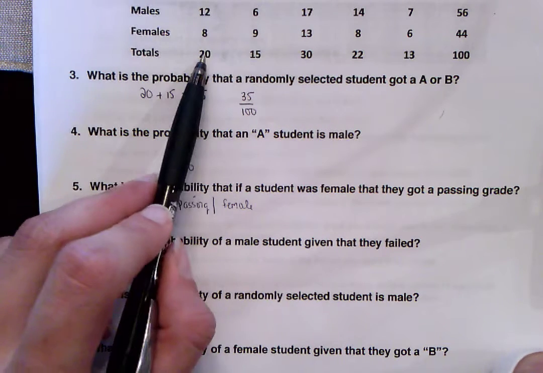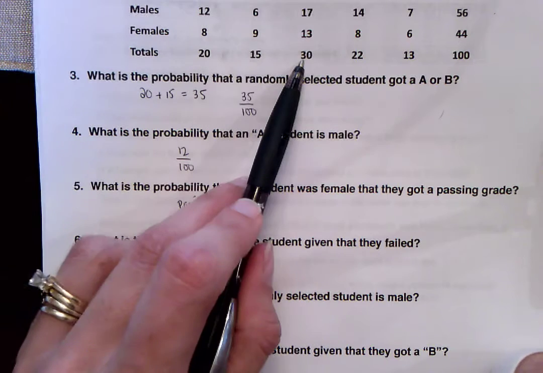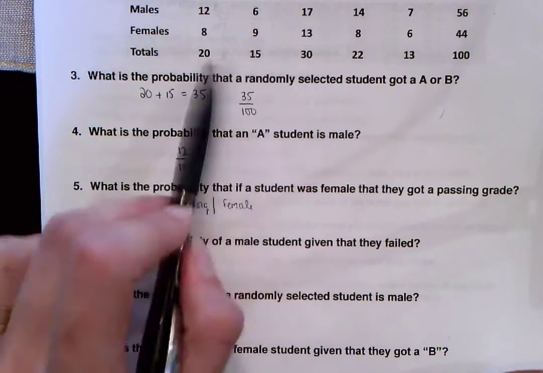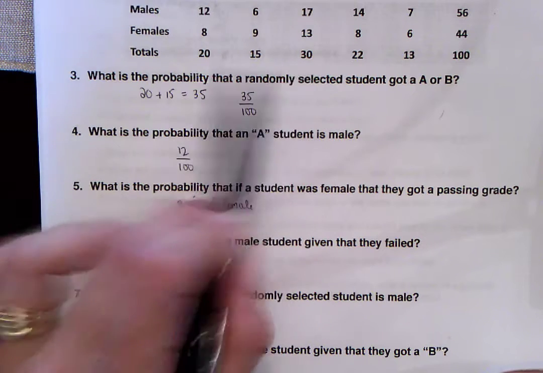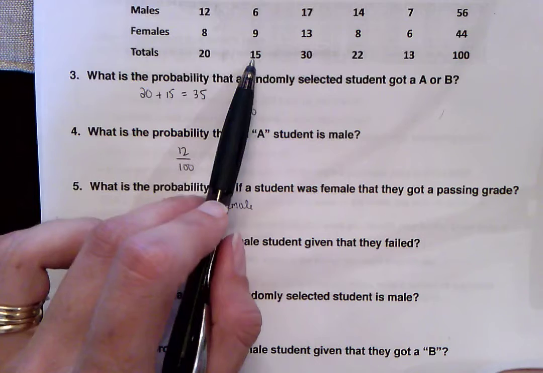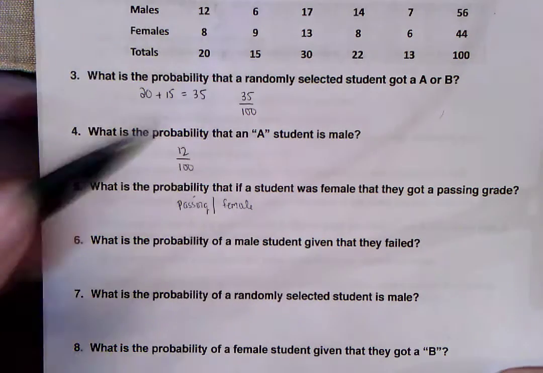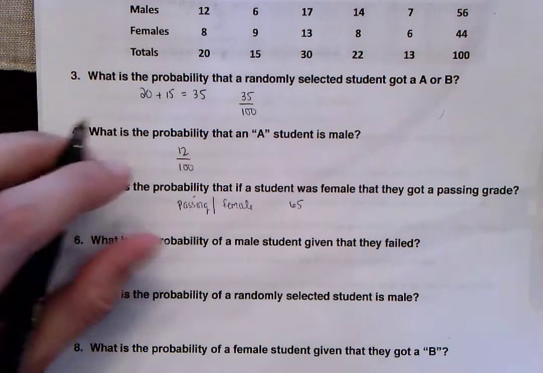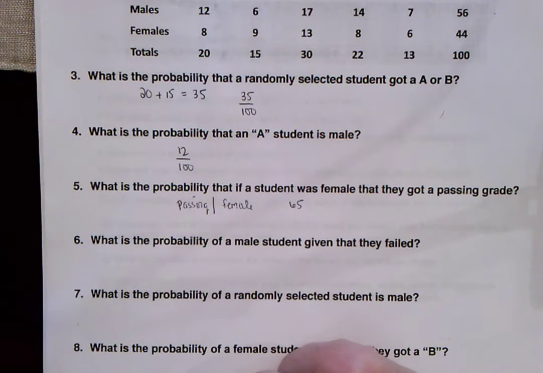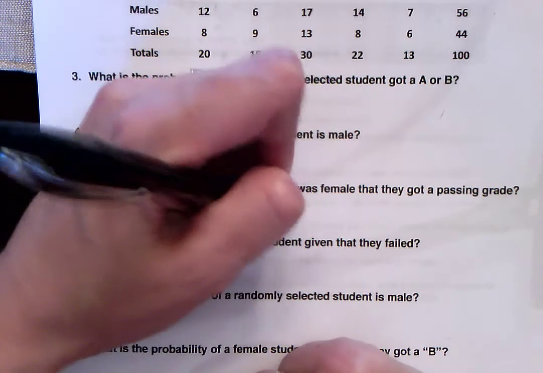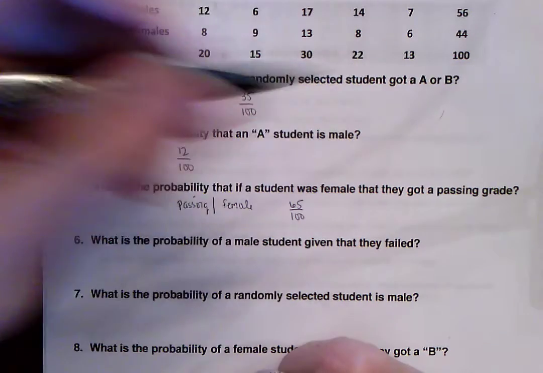So 20 plus 15 plus 30, that's passing. 20 plus 30, the easiest way I can think of, is 20 plus 30 is 50, and 50 plus 15 is 65. So the top number would be 65 total passing grades. And again, that's 65 out of 100. Okay.